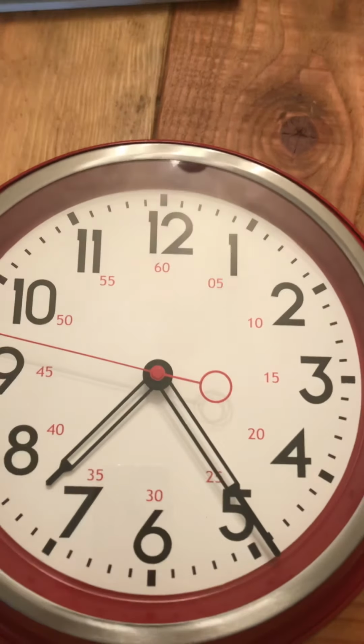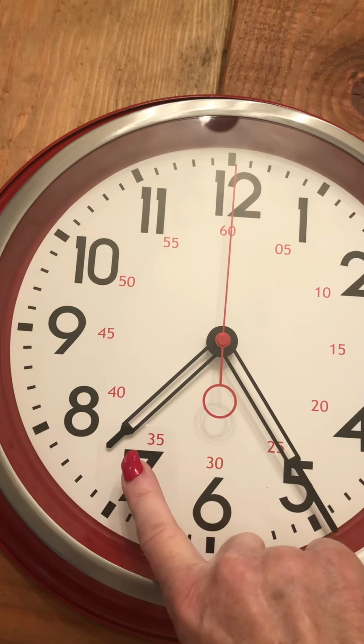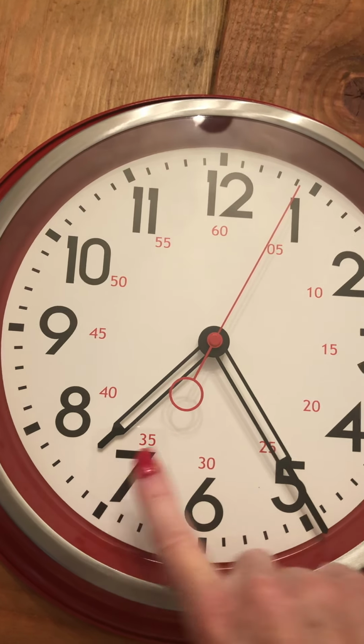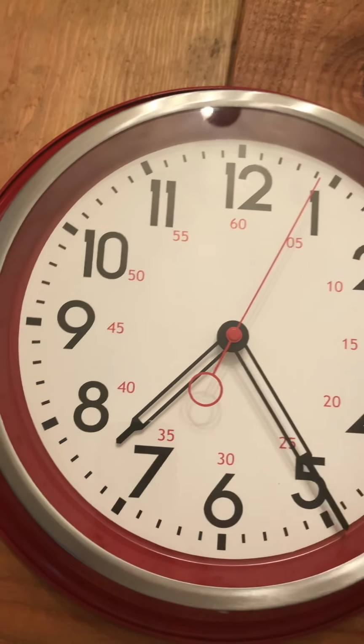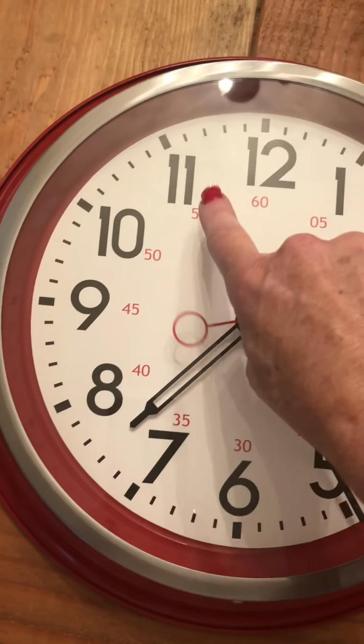So I want to point out some important things on the clock. All of your clocks have a long hand, and that shows the minutes. All of your clocks have a short hand, and the short hand points to the hour. Then there's all the numbers, and they start with 1, 2, 3, 4, 5, 6, 7, 8, 9, 10, 11, 12.